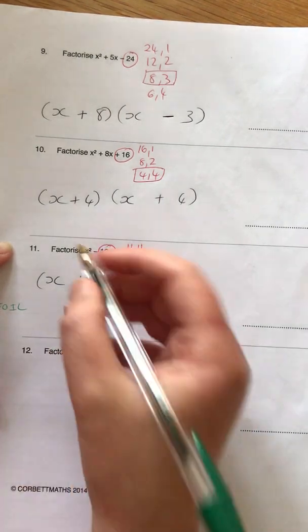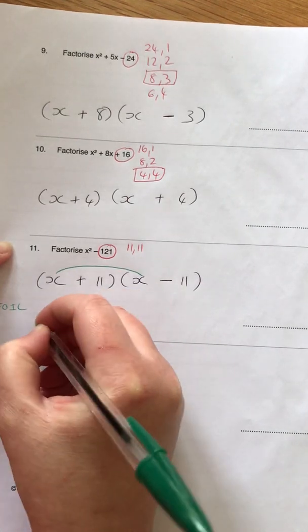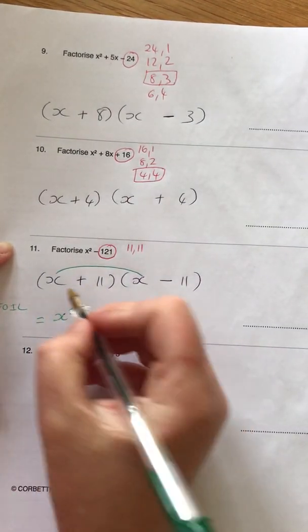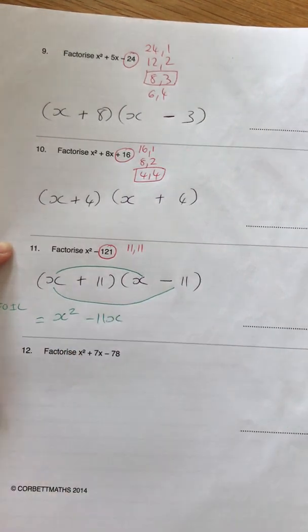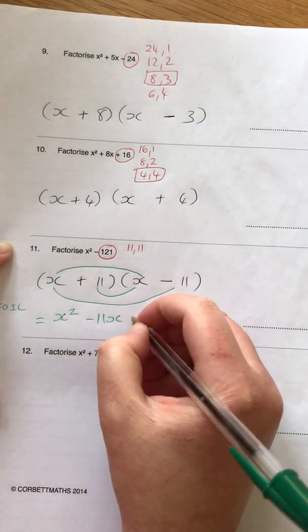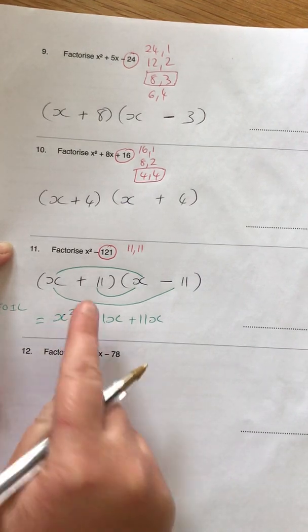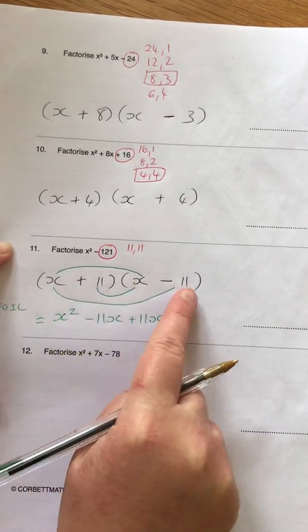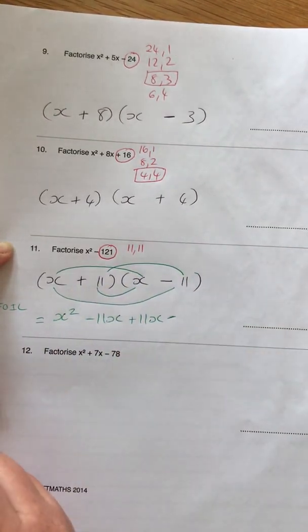So F stands for firsts. So that's x times x, which is going to give me x squared. O stands for outers, that's the x and the minus 11. So putting them two together does give us minus 11x. I stands for inners, that's the two bits on the inside. That does give me plus 11x. And then L stands for lasts, that's the two numbers that lie on the end of the bracket. So I've got a plus and a minus, that's going to give me a minus.